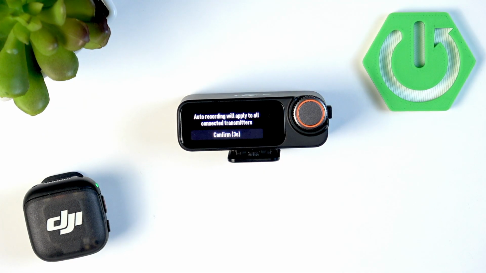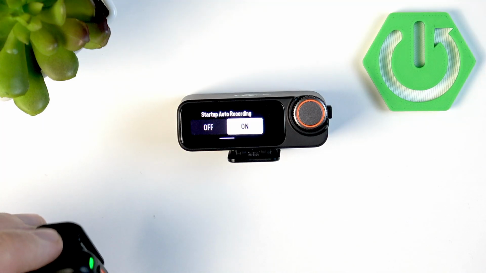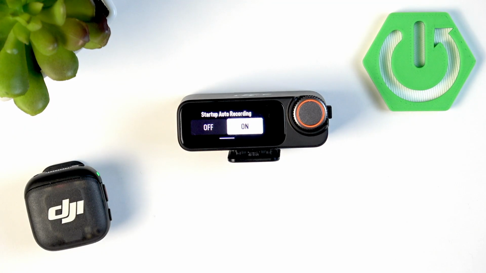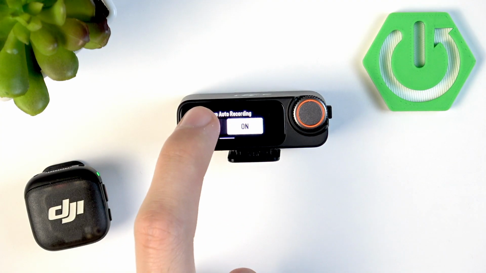Though note that auto recording will apply to all connected transmitters. Though, as you can see, we only have one transmitter, and whenever we start it up, it should start recording. Just because I want to save my memory, I will keep that disabled though.